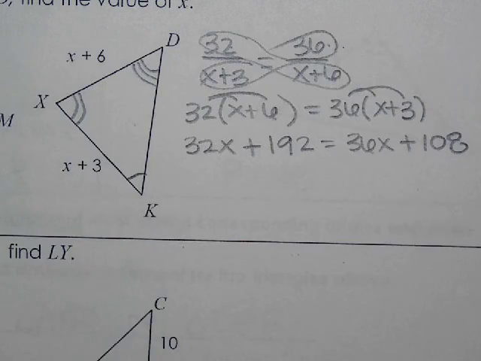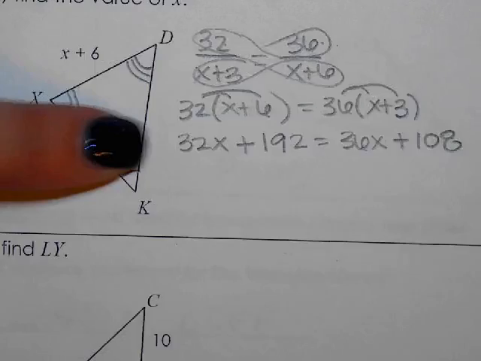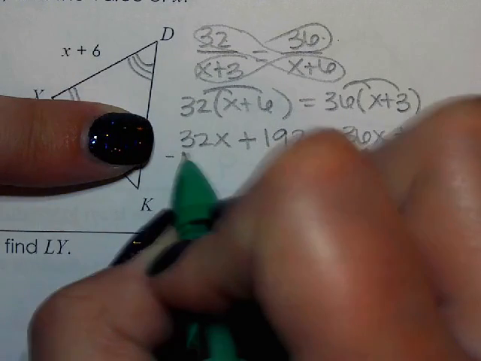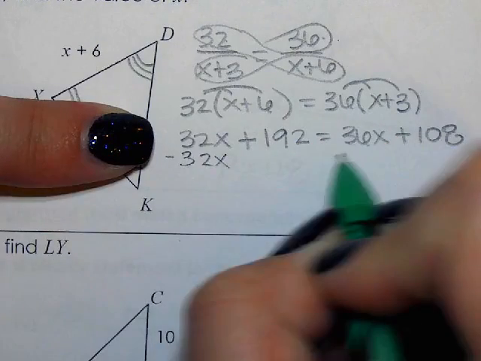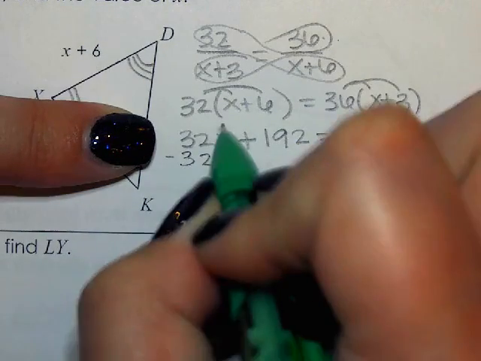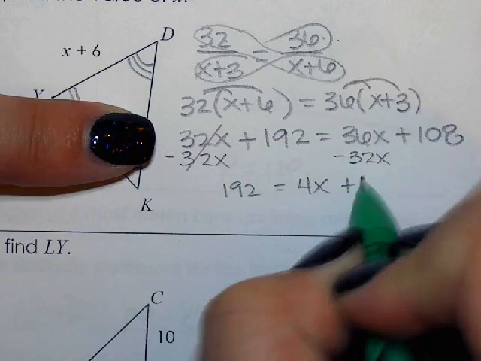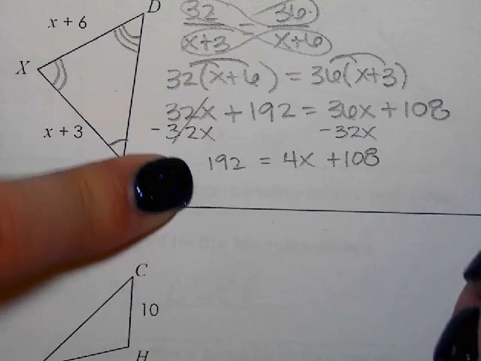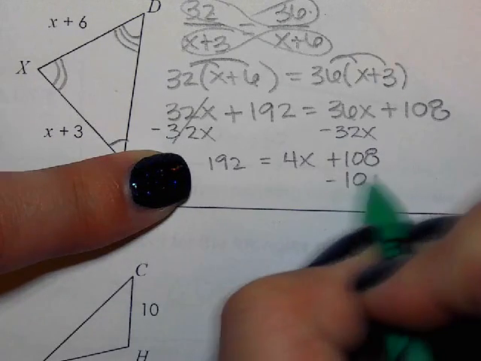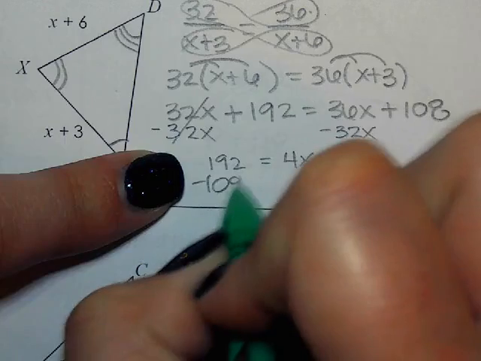So we're getting our x's to one side, and getting the numbers to the other side. So 84 equals 4x. And then what are you guys getting for x? 21 equals x.